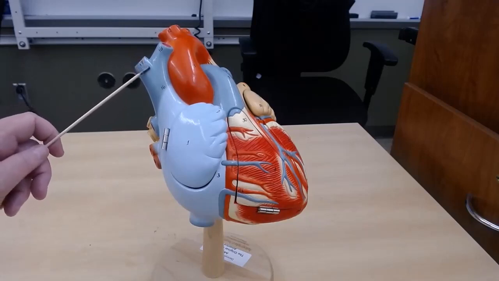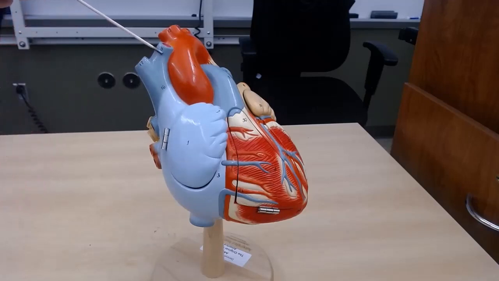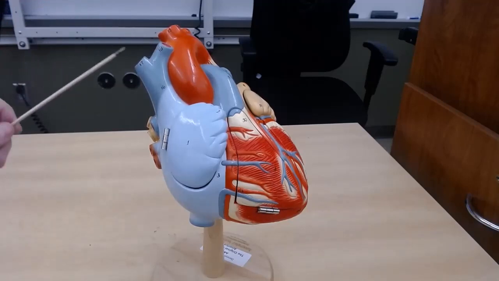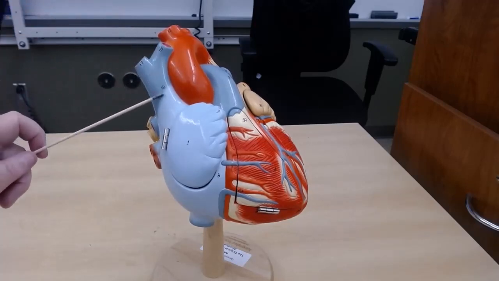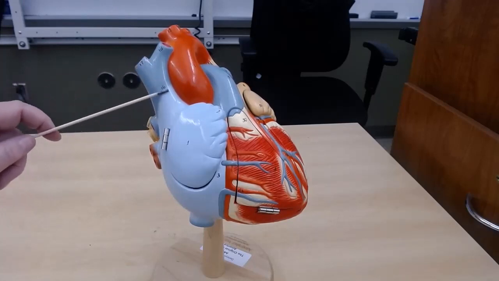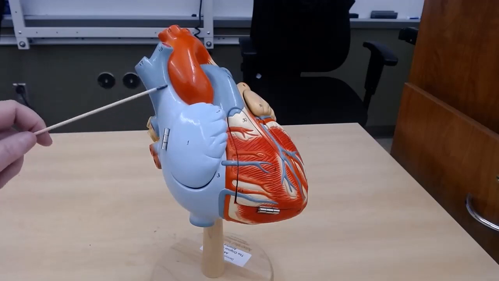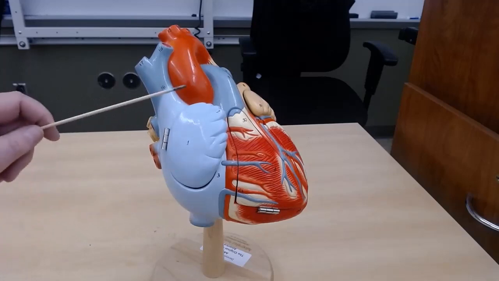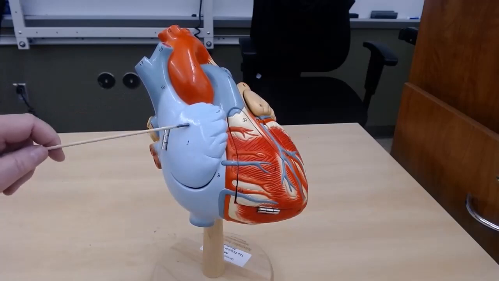We have the right brachiocephalic vein. This takes blood from the right side of the head and neck and the right arm. At 18, this is the left brachiocephalic vein, taking blood from the left side of the head and neck and the left arm. The right and left brachiocephalic veins merge together at 16 to form the superior vena cava. Both the superior and inferior vena cava, or cavae, are going to drain here into the right atrium.